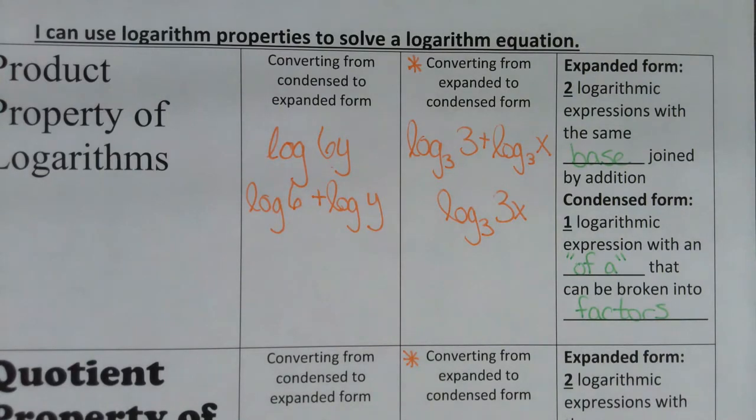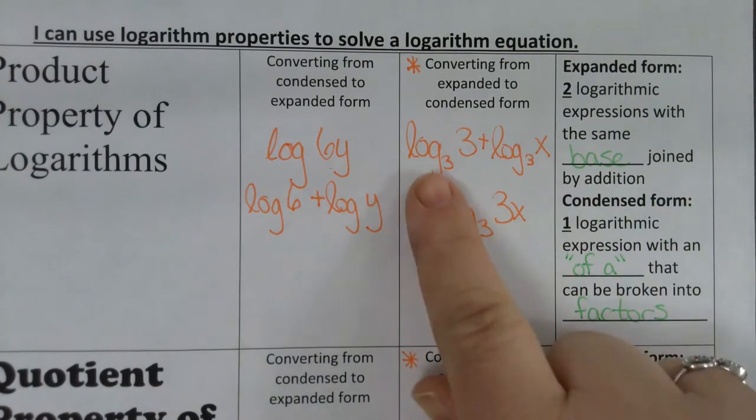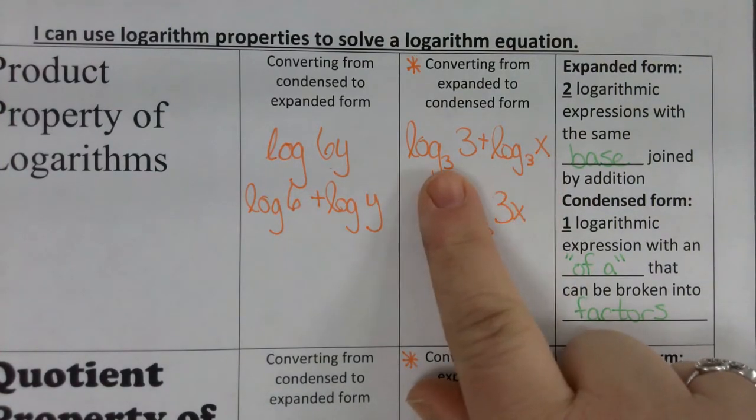The first is product property, the second is quotient property, and each of those represent their own skill in the scale. And the last one is the power property of logarithms. So each of these have an expanded form and a condensed form. For the product property, expanded form includes two logarithm expressions with the same base and they're joined by addition. So this is an example of what expanded form would look like for product property.